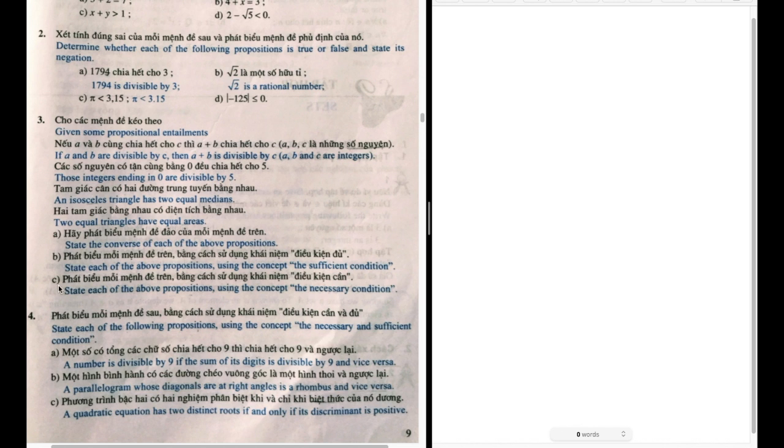And problem C. State each of the above propositions using the concept of necessary condition.